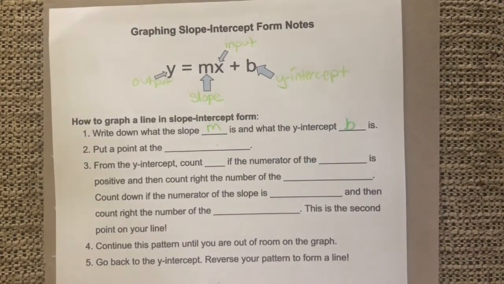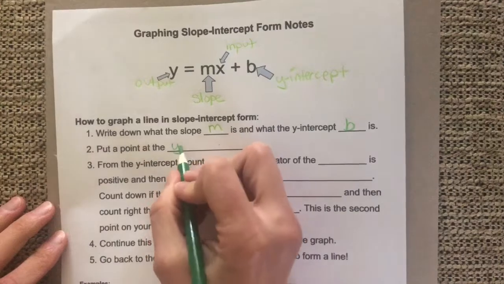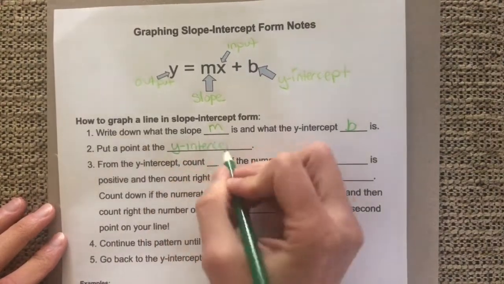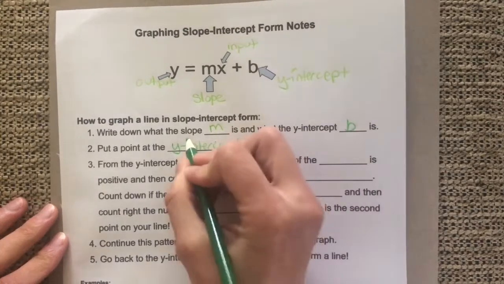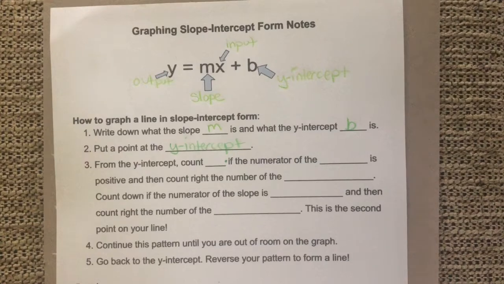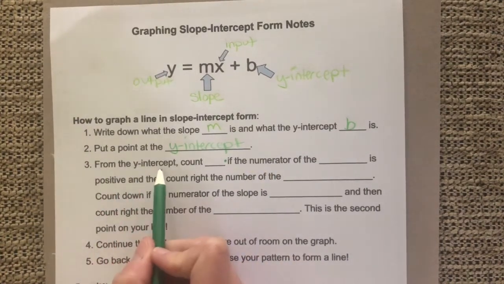So again, you need to identify what m is and what b is. Then you're going to put a point at the y-intercept. If you watched the beginning of this video, you saw me graph an equation very quickly. And the first thing I did after identifying what m and b was, was putting a point on our y-axis at the y-intercept. Once you've identified where your y-intercept is, you're going to start counting from the y-intercept.